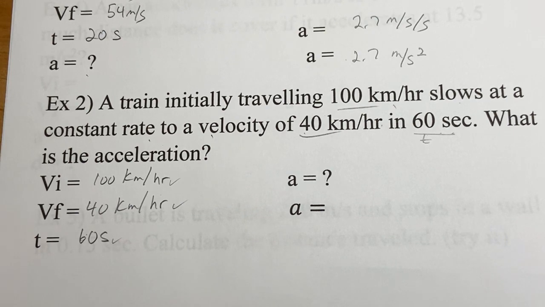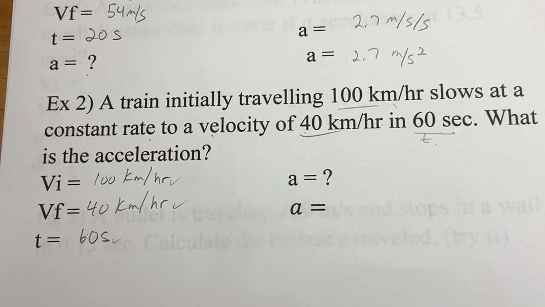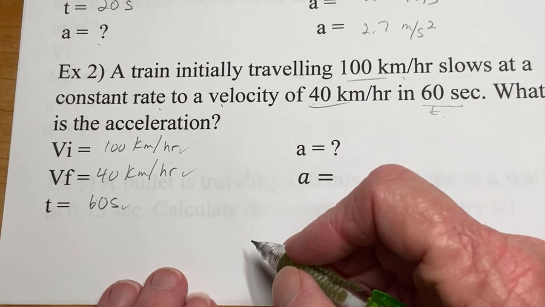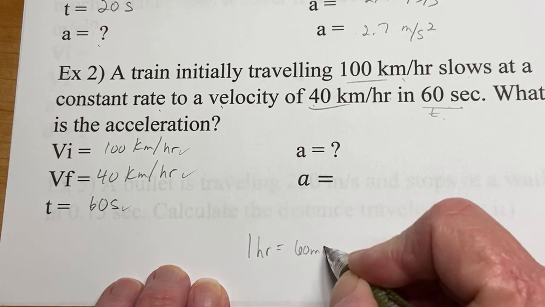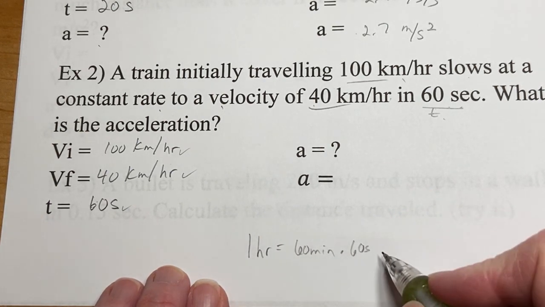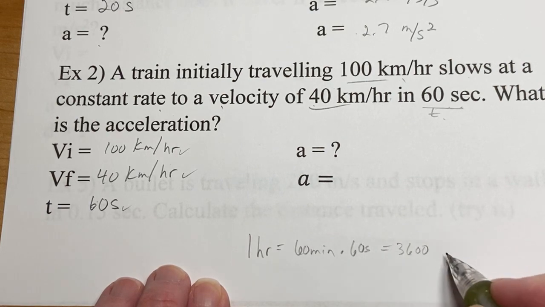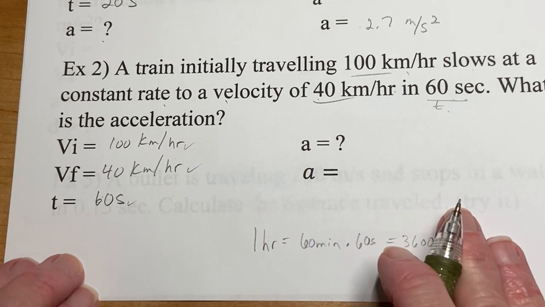So how do I do this? Well, 60 seconds is how much of an hour? Well, let's think about it. 1 hour is 60 minutes, and there's 60 seconds in each. So that's 3,600 seconds in an hour. So the way we do this is technically what you do in chemistry.